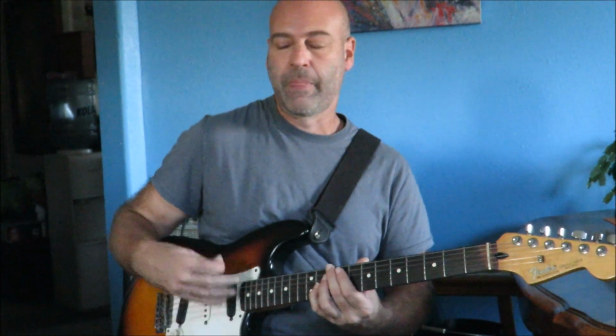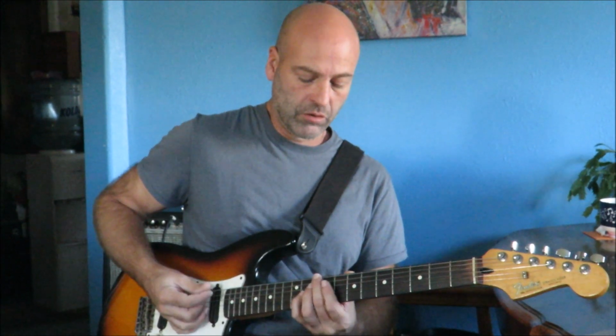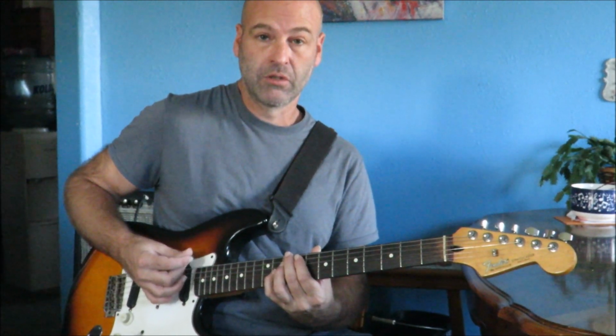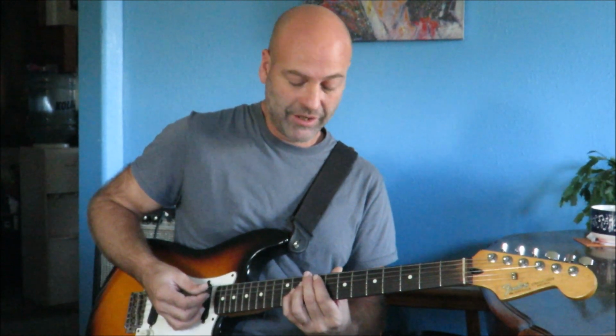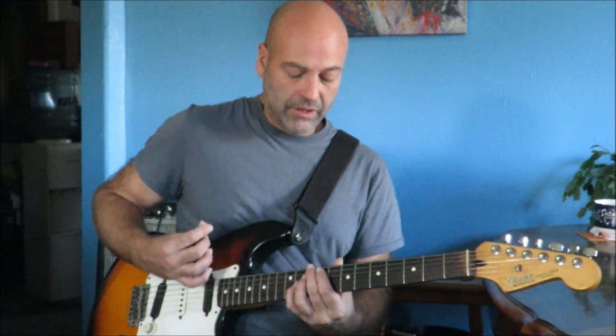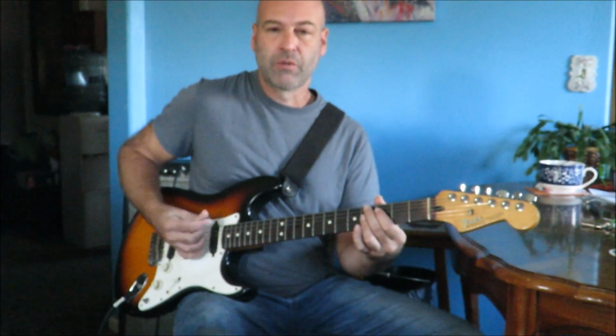Mixolydian is technically a major scale. It has a major third, but it has a flat 7th, and so the chord that goes along with that is a dominant 7th, and then we're going to get through this, and I'm going to meet you guys on the other side. This one is D dominant 7th, so I would do something like this.